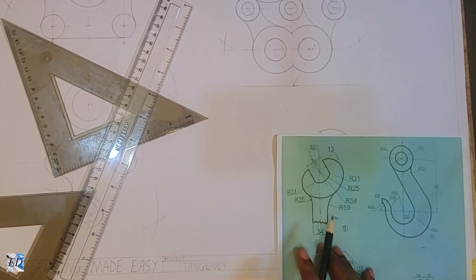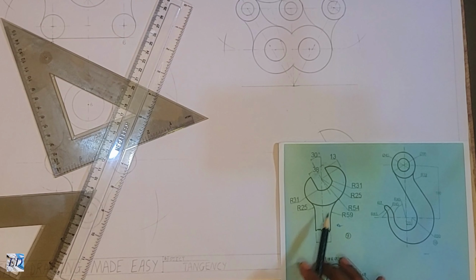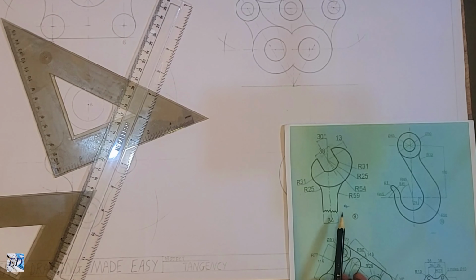Now, the next thing we'll do, we'll have to draw this parallel line here, and then we go on to draw the axe attached to it, right? It says that the distance from here to here is 34, right? That means from the midpoint here to here should be 17, and then from here to here should also be 17.